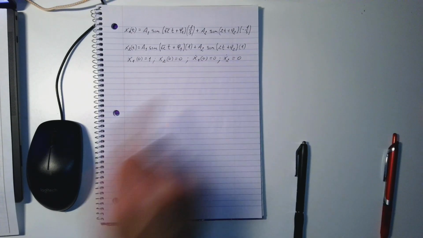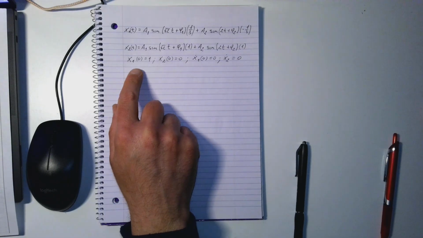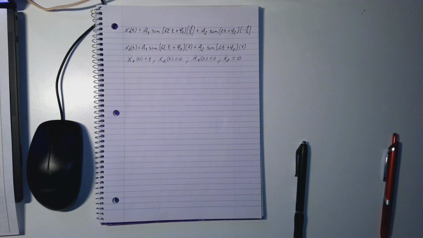So what are we supposed to do with these 4 conditions? We can look at, yeah, go ahead. Exactly.